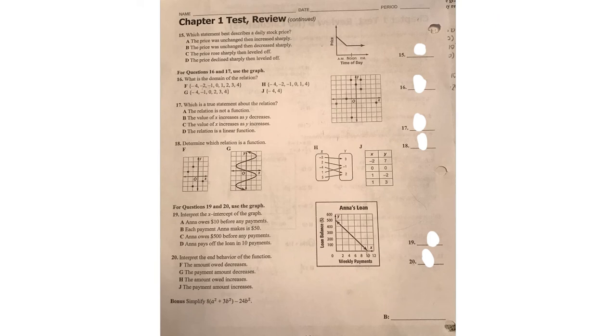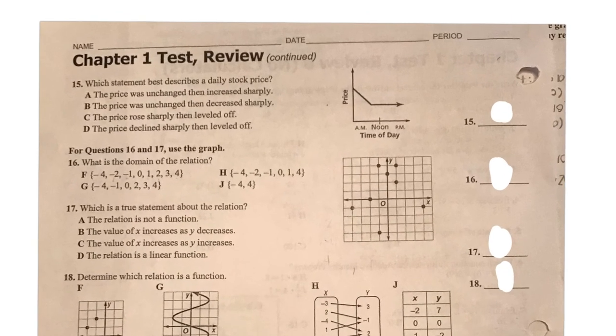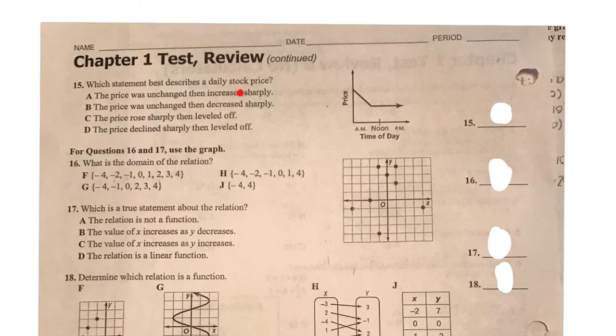Okay, looking at this one. Which statement best describes the daily stock price? Okay, so the price went down, and then sometime before noon, it leveled off. So the price declined sharply and then leveled off. They're literally using my words. Went down and then leveled off.